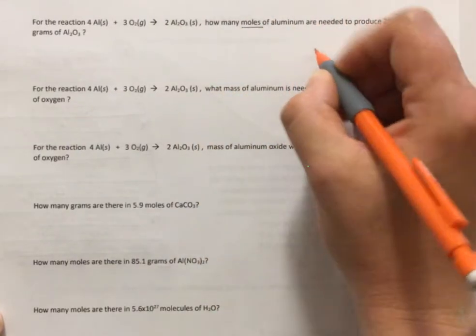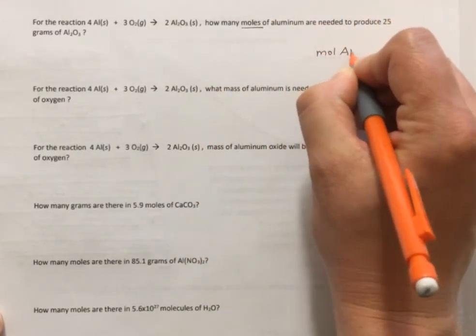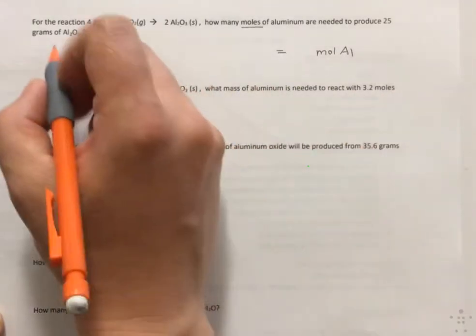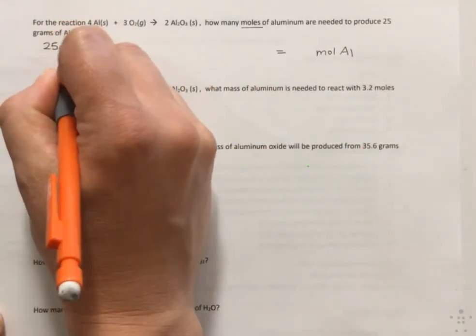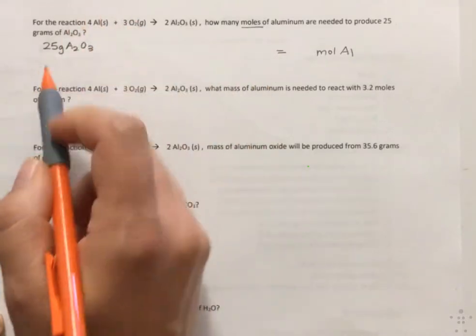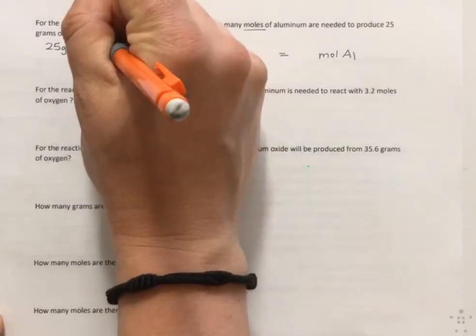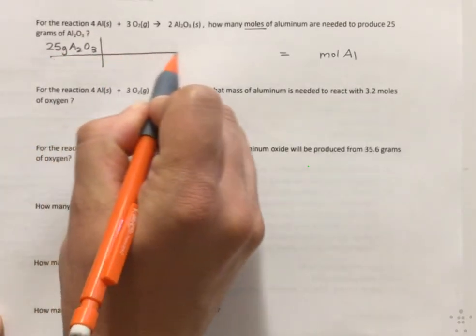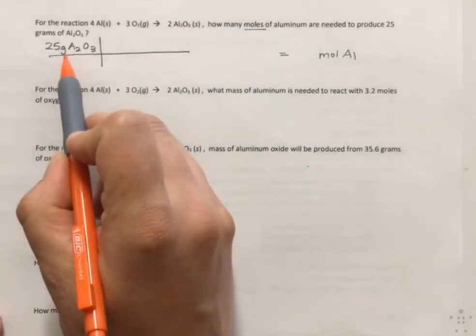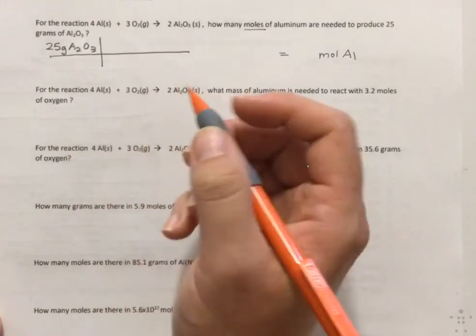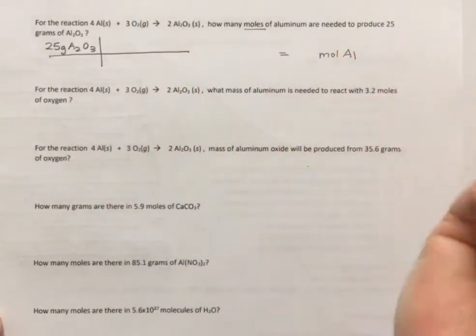So we know that's our endpoint. Moles of aluminum is what we're trying to get to. And then needed to produce 25 grams of aluminum oxide. So 25 grams is our starting point. And it is a gram to mole problem, so you can go back and look at the blueprint if you are not sure how to proceed. But if you just follow our simple rule of taking whatever label is on the top left and taking it to the bottom right until you get to this, then you'll be okay.